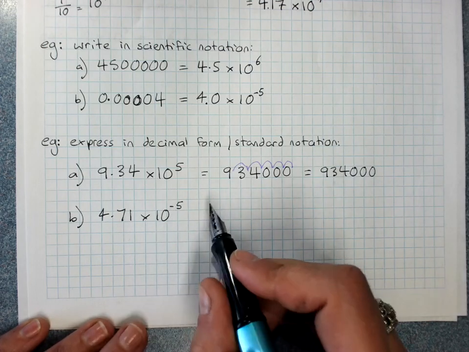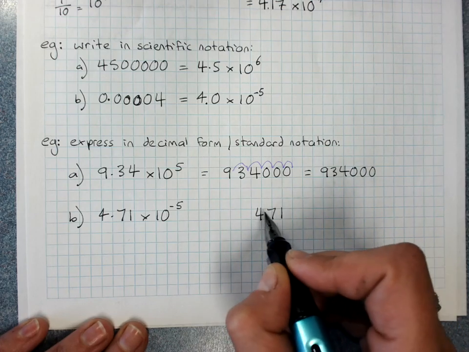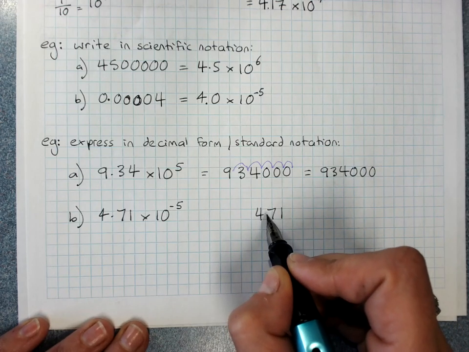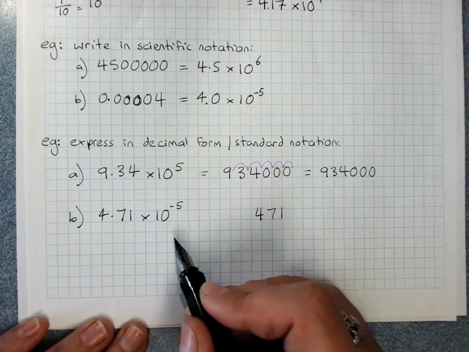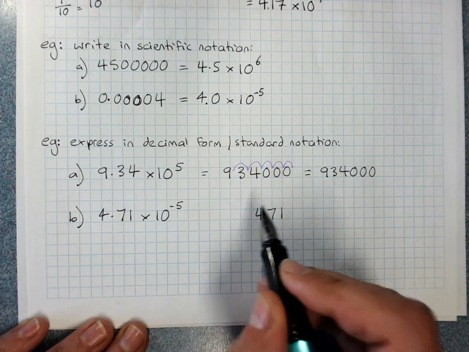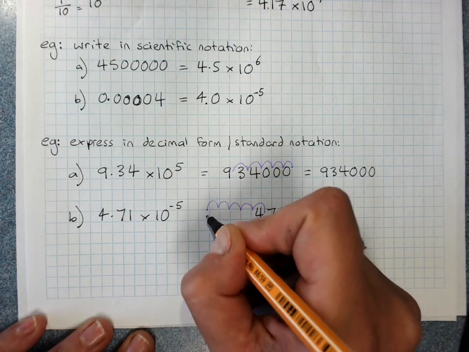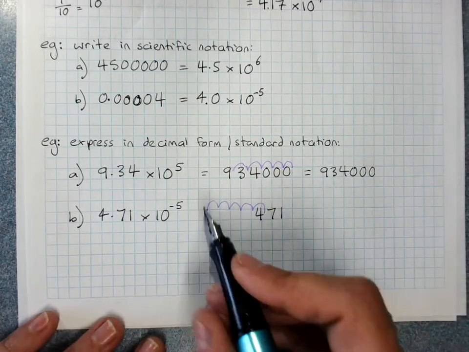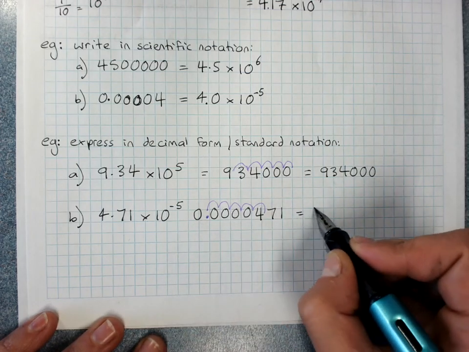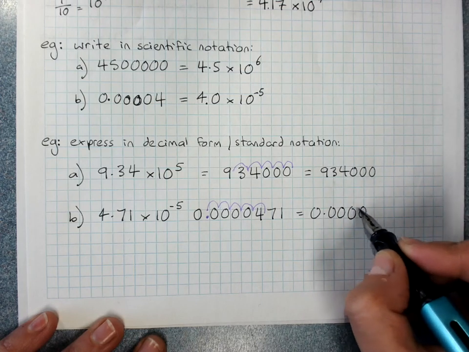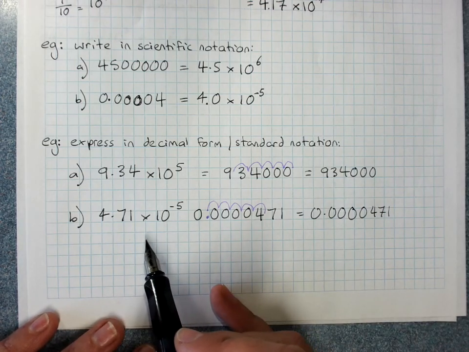4.71 times 10 to the negative 5. Obviously, you've got your 4, 7, and 1. Your decimal point was here. You've moved it to the left because you are dividing by 10 or multiplying by 1/10. If you want to draw in the little jumps, you can. 1, 2, 3, 4, 5. Decimal point goes there. Don't forget there would be a 0 before the decimal point. Zeros under any jump you'd made. 0.0000471.